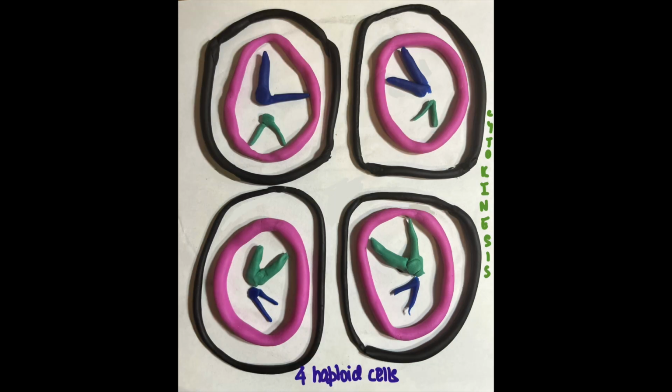As shown, the process begins with 1 diploid cell, which divides into 2 haploid cells in the first round of meiosis, and then into 4 haploid cells through the second round of meiosis. Just to jog your memory, here's a quick recap of the whole process of meiosis.